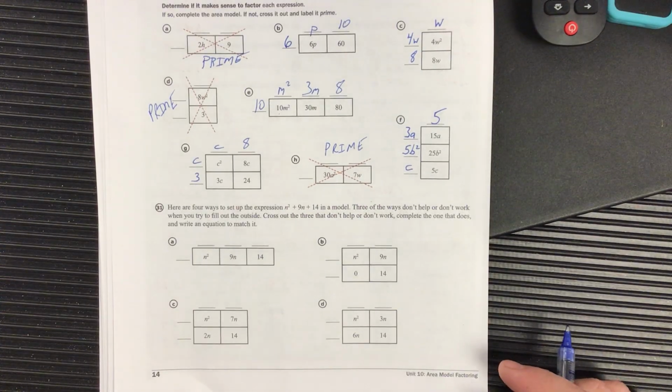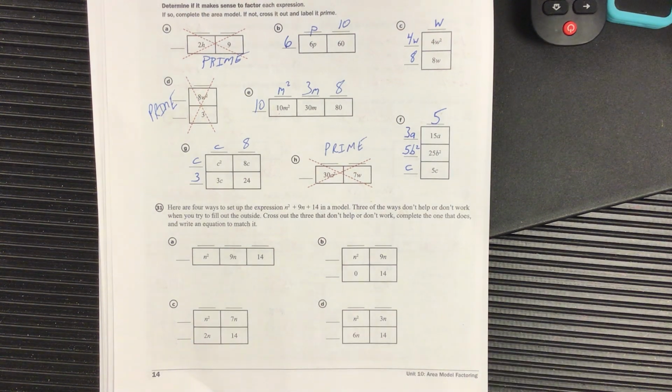Cross them out. 1 works. Fill it out. Got it. Yeah, that was pretty easy, honestly. True.